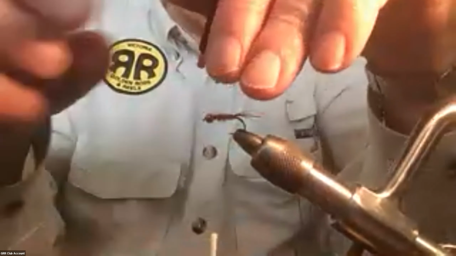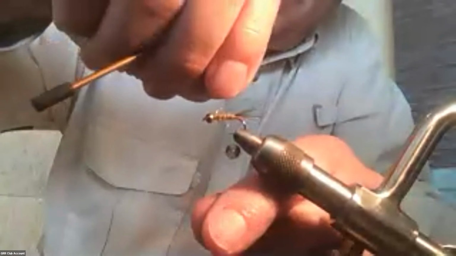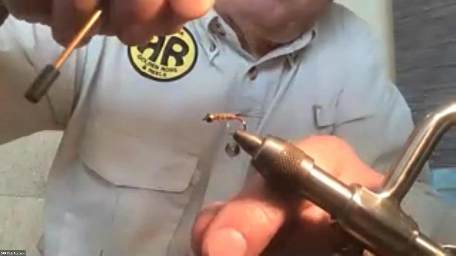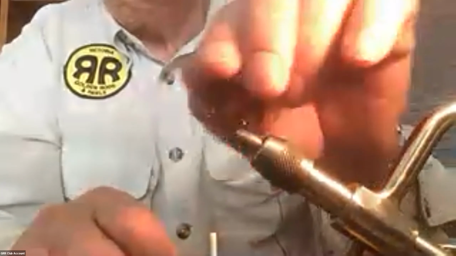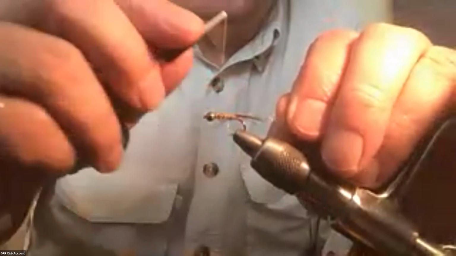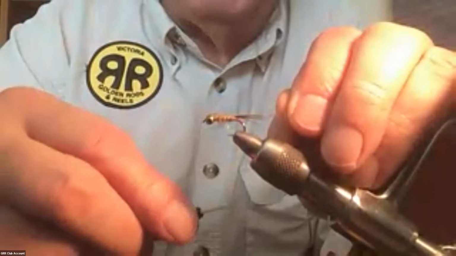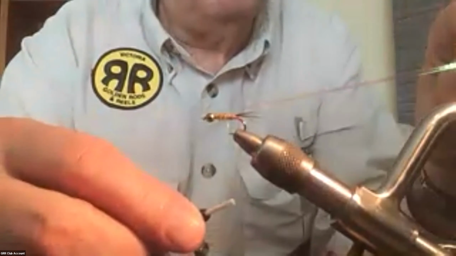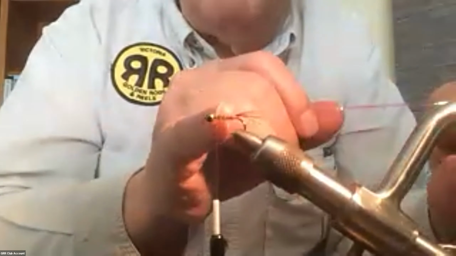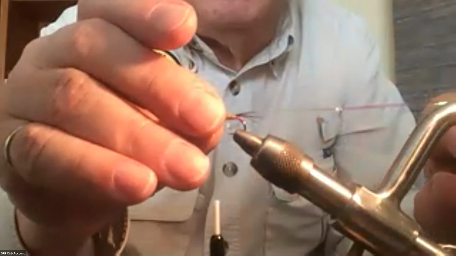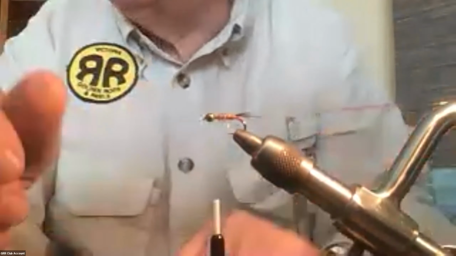And this is a pretty soft wire, so I can pull up on it and do this helicopter thing and it breaks right off. And I'm going to pull the flash back towards the back again and wrap over it right to where the dubbing starts. That's going to leave me a gap about the width of the bead between the back of the bead and where the abdomen is.